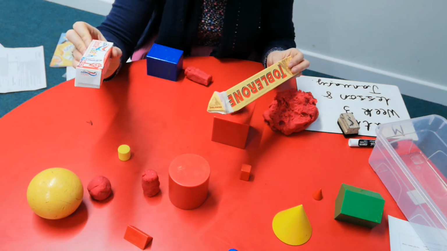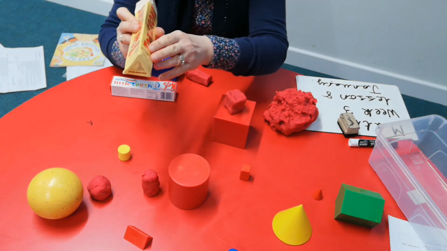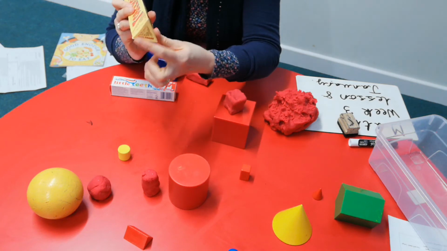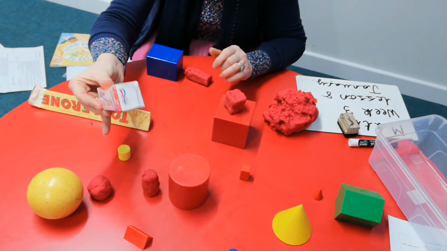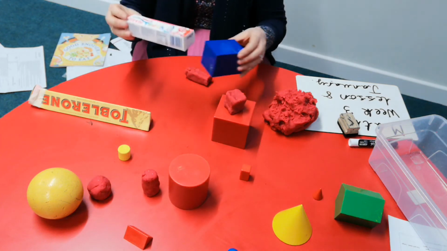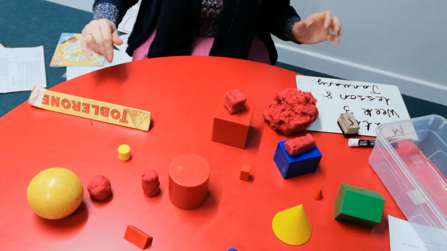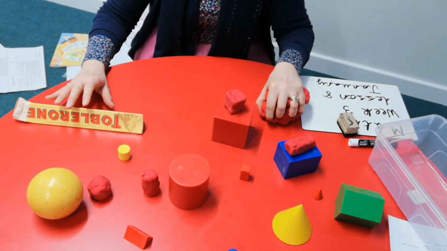I have my toothpaste here, okay? And I have my Toblerone chocolate bar. This one has a triangle shape on the end, so it can't be that one. So my cuboid is my toothpaste box. It is a cuboid. There we are. Let's pop that down there. There's my cuboid.